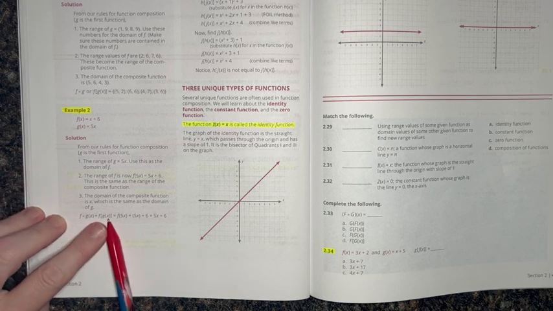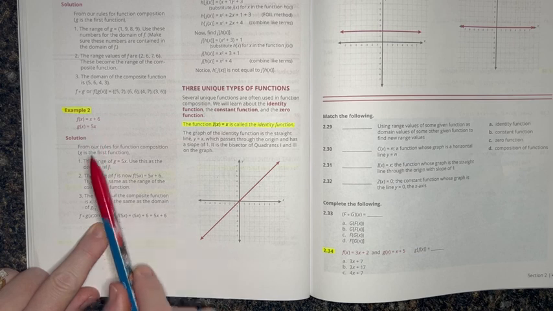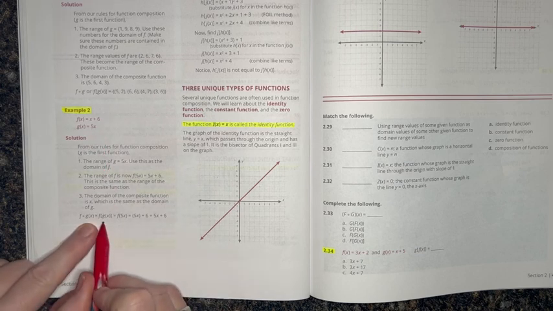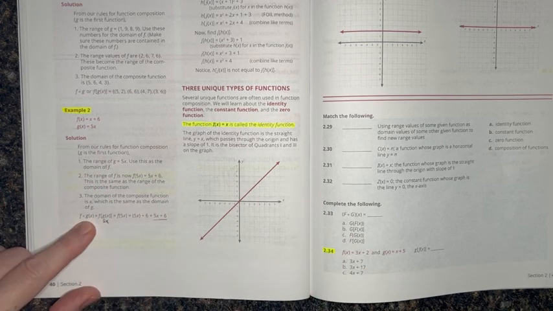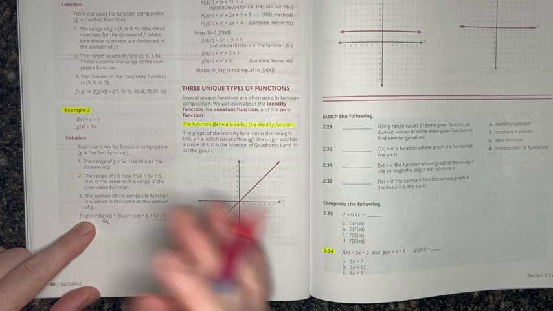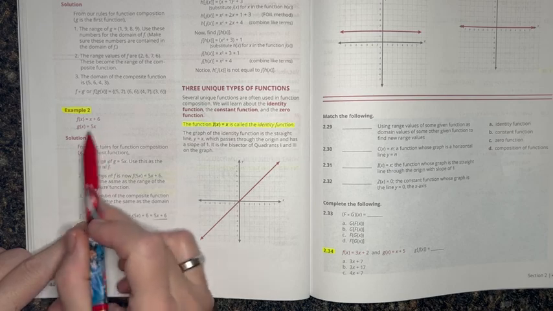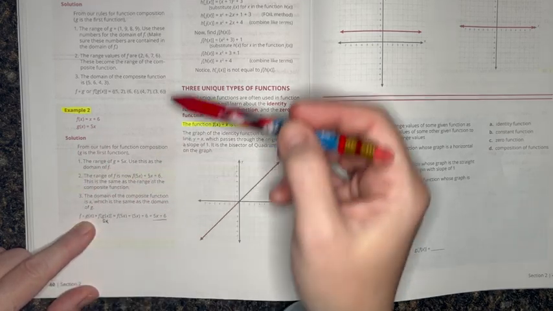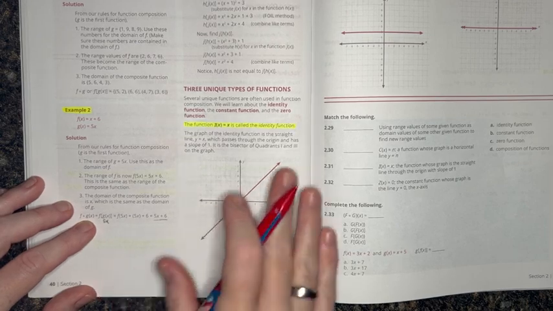So f of g of x, we're taking 5x because that's what g is, and you're just substituting that into the f of x. So we end up with 5x plus 6. It's very similar to what we did earlier in the last part of this section. These are much simpler. I mean, this isn't complicated, but I feel like these are a little bit more straightforward.